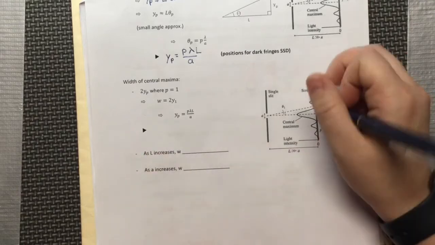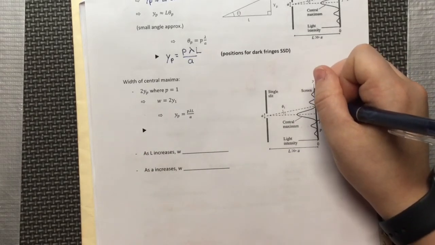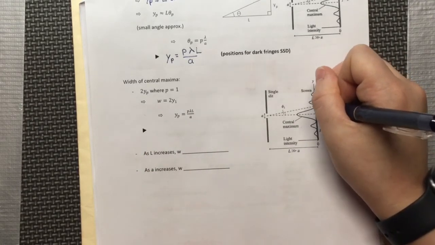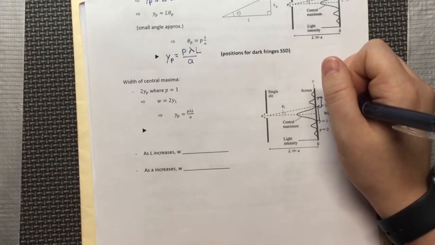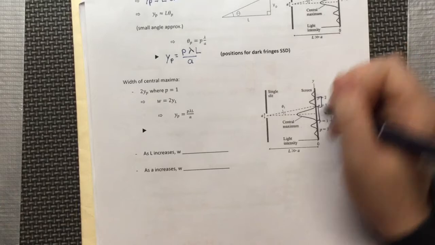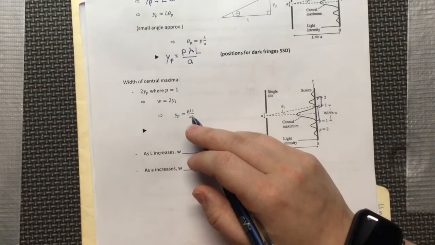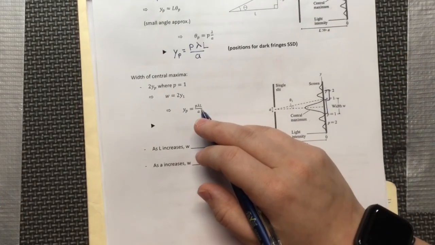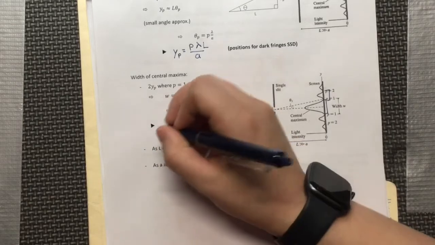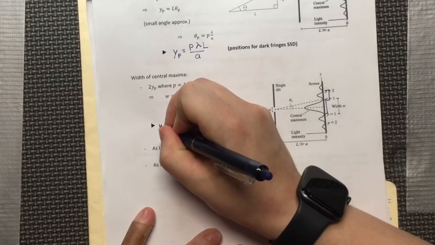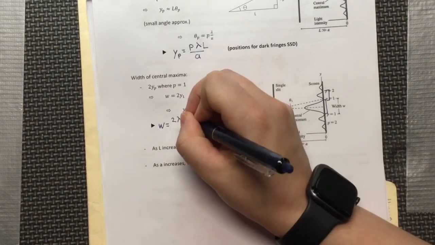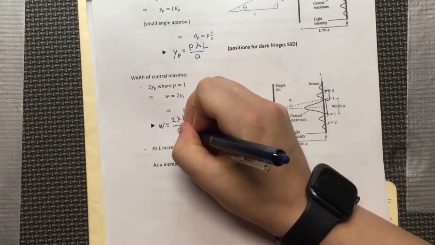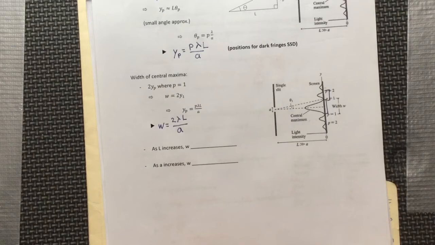So the width is twice this distance. That's between 1 and 2. The width is twice that distance. We got that value from above. And we can say that W equals 2 lambda L over a.